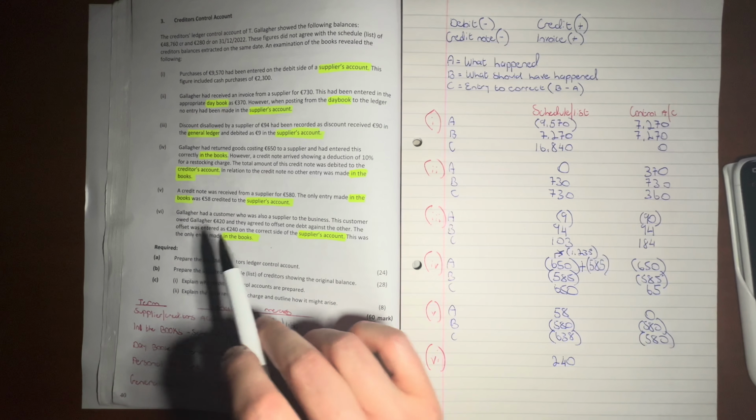We're going to increase the amount that they owe us, and they're going to decrease the amount that we owe them. So sounds a little bit complicated, but essentially you just need to know that if that one comes up, it's always going to be decreasing the amount in the creditors, okay? So we've got minus 240 gone in there, and we're told that was the only entry made.